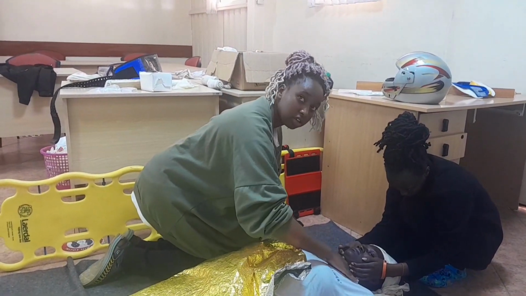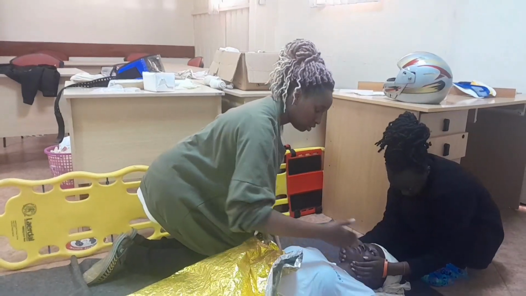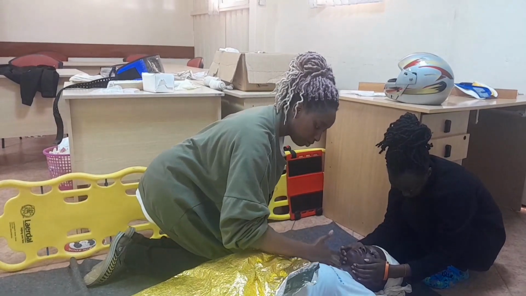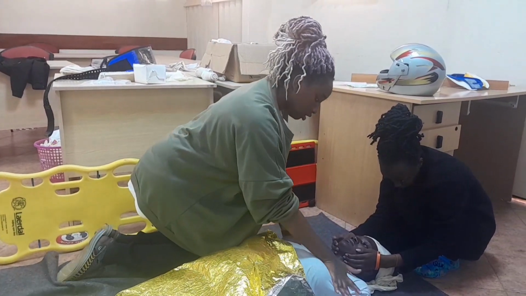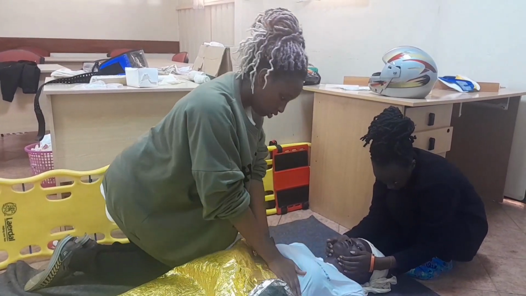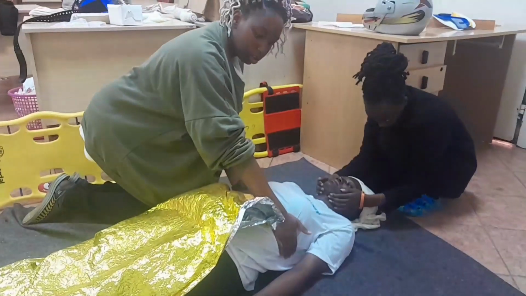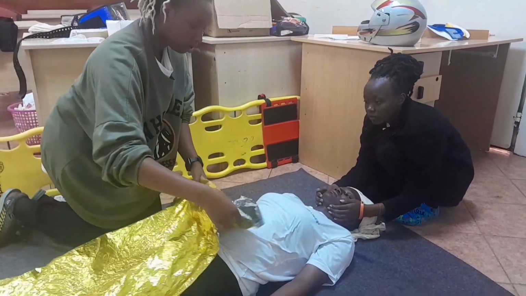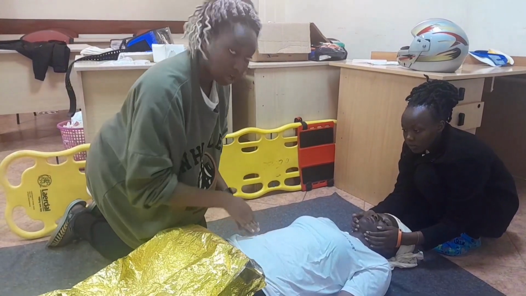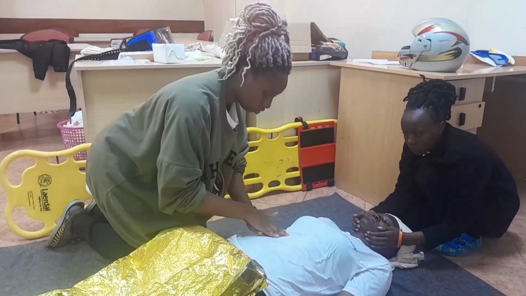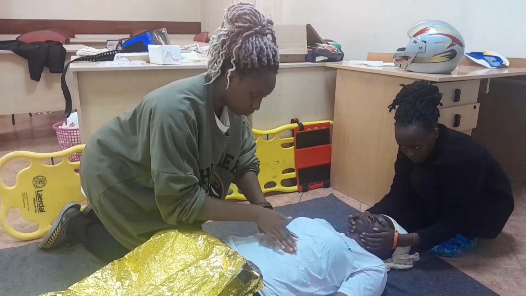The clavicle? The clavicle is intact. Okay, I'd like to check the sternum. The sternum is intact. Check the chest. Ribs are intact. I'll check the abdomen.